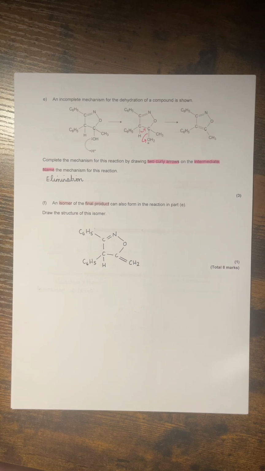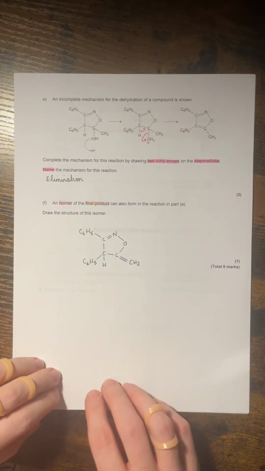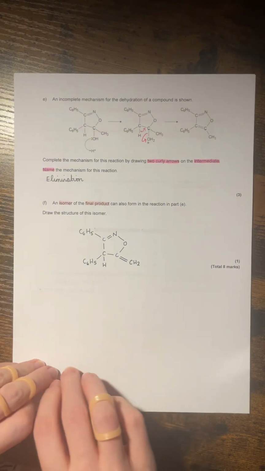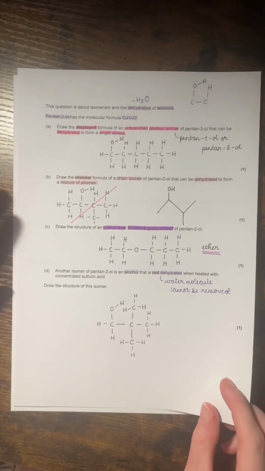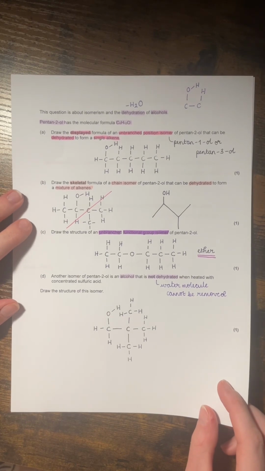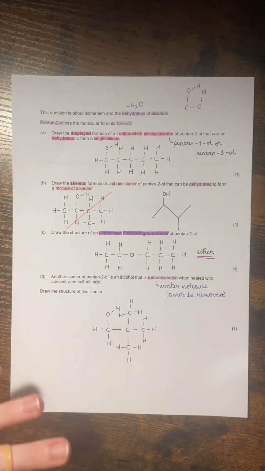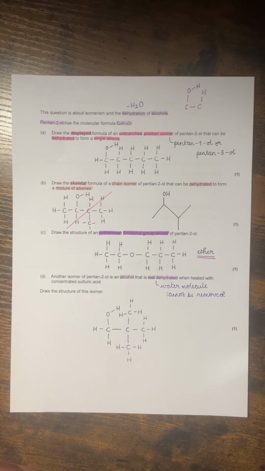So considering previous questions to this, they really just focused on dehydration as a process, knowing the catalyst, yes, being able to draw an elimination mechanism for the dehydration reaction, but this really went to town on thinking about it in a lot more detail, thinking about different types of isomers and the effect of that on the dehydration process. So yeah, not the easiest question.